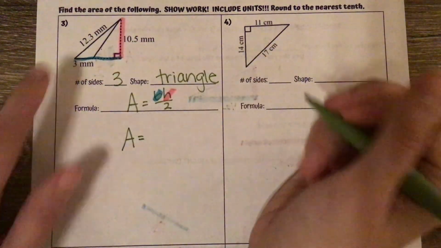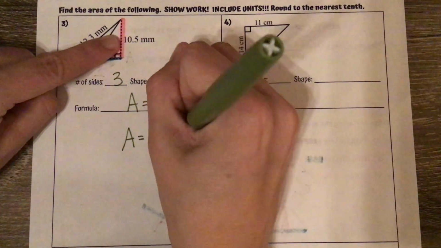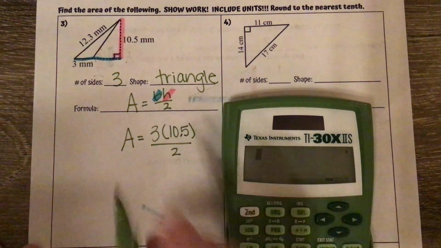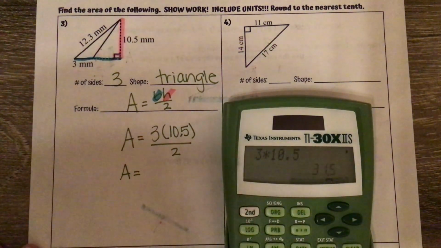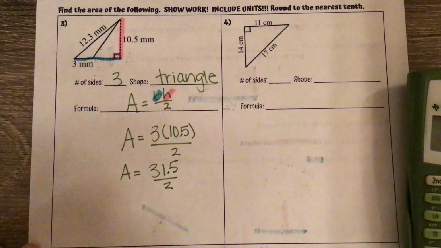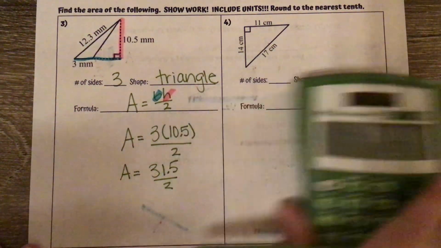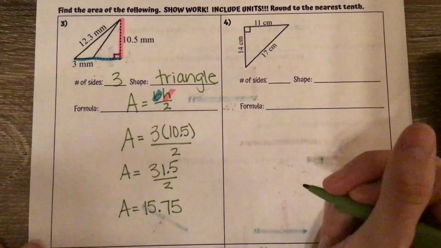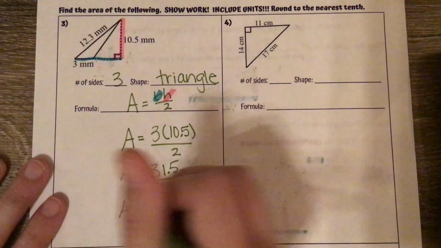So plugging that in, we have a base of 3 times our perpendicular height of 10.5 all over 2. So I'm going to plug into my calculator. 3 times 10.5 equals 31.5 divided by 2 equals 15.75. The units are millimeters squared.